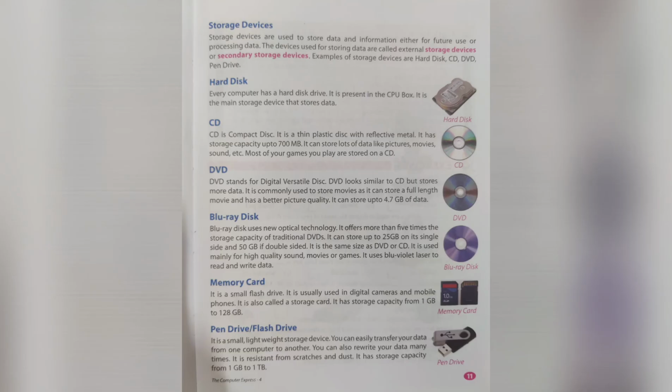Storage devices. Storage devices are used to store data and information either for future use or for processing data. The devices used for storing data are called external storage devices or secondary storage devices. Examples of storage devices are hard disk, CD, DVD, and pen drive. First is the hard disk. Every computer has a hard disk drive. It is present in the CPU box. It is the main storage device that stores data.